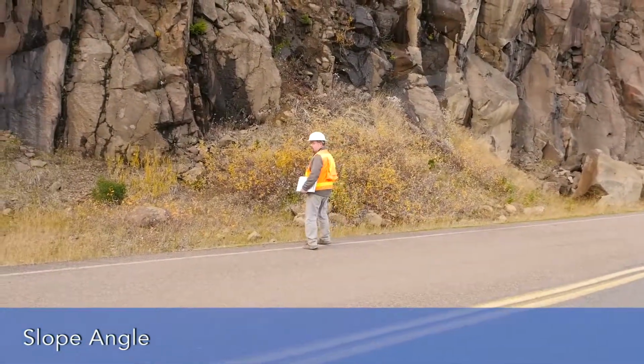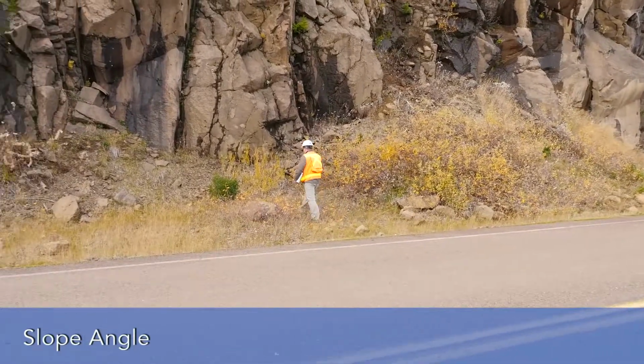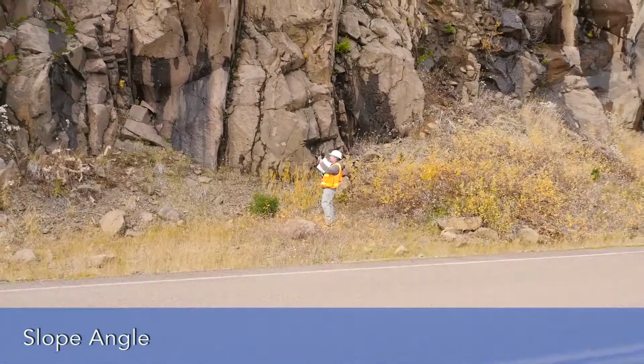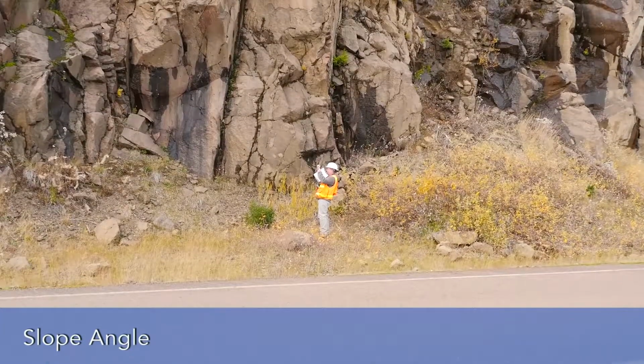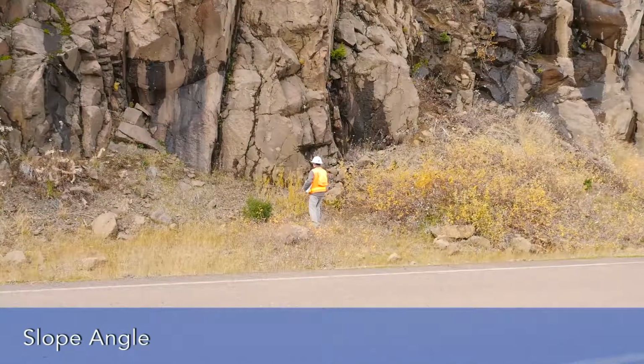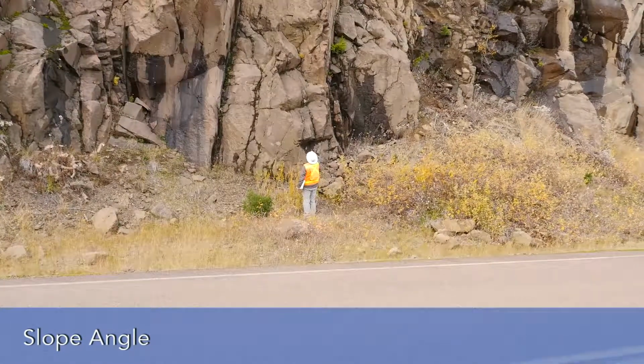If it's safe to do so, you can get underneath the slope and shoot up to try and approximate either the slope adjacent to you using the clinometer or shooting up the slope in this direction. But only do so if it's a safe place to be.